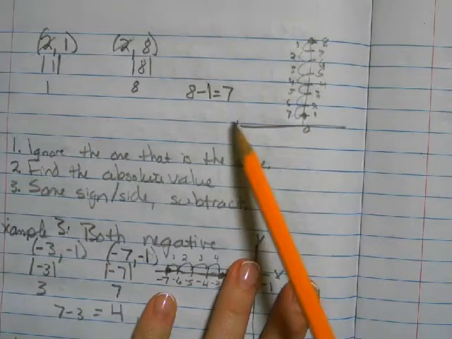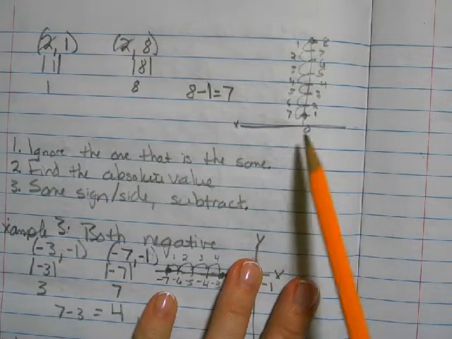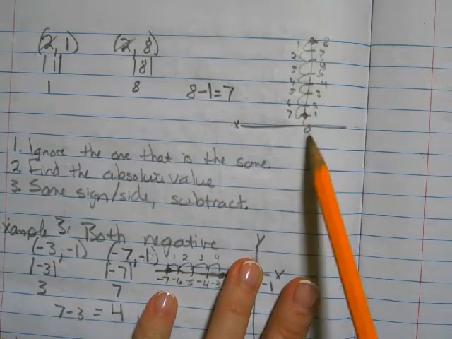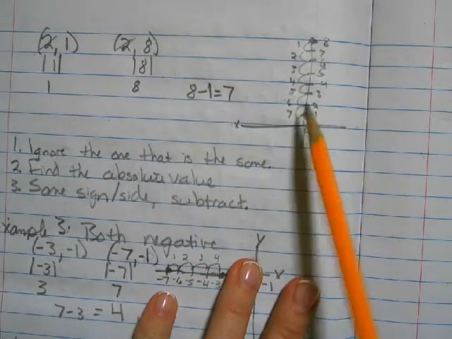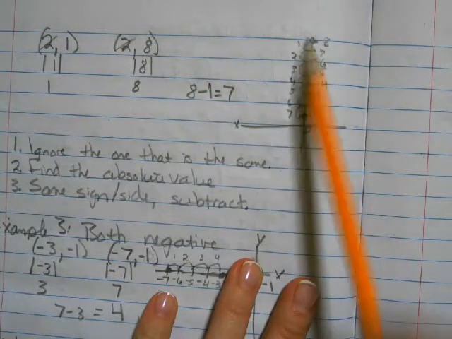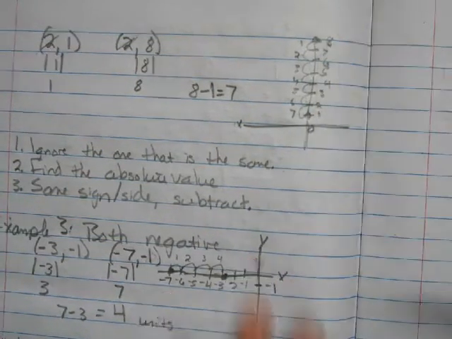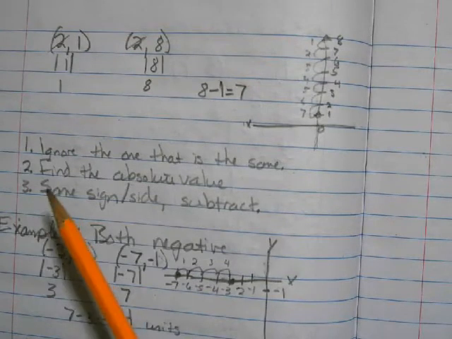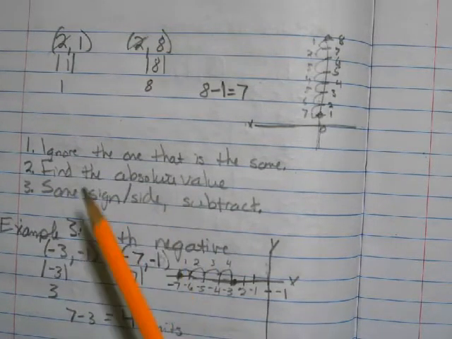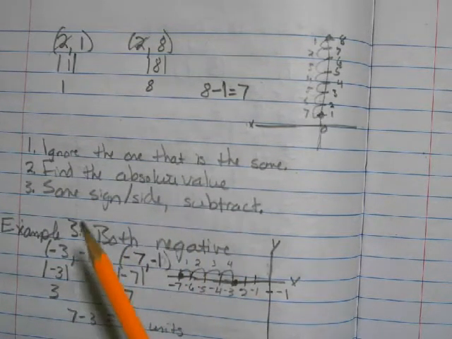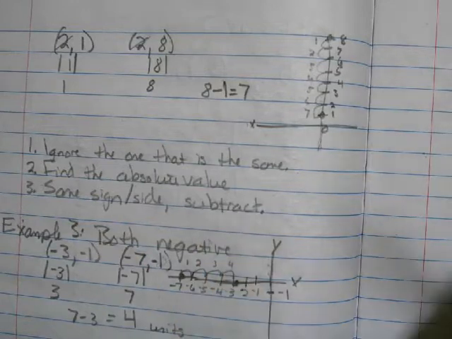And here it is on the coordinate plane. This is an x. This one here is your y. They both are above. They're on the same side, and so you just would count between them. So again, the steps are to ignore the one that's the same, find the absolute value, and with the same sign or side, you subtract. Your last example is if they were both negative and you're wanting the distance between them.